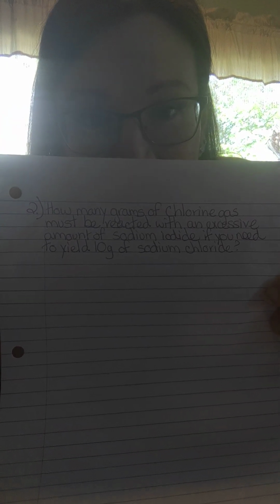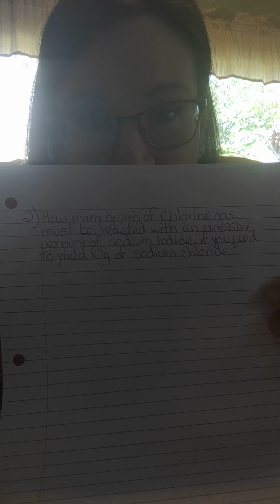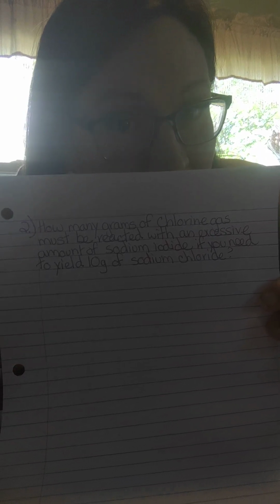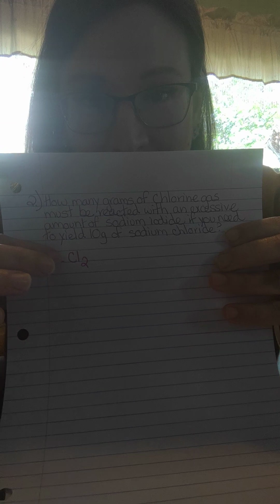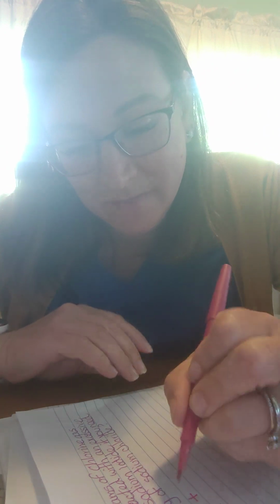All right, so again, the first thing that we need to figure out is what elements or molecules we have in the problem, and then also what type of reaction we have so we know what products we have. First thing in the problem, it says how many grams of chlorine gas. We know that chlorine is one of the diatomic molecules because we need to memorize that. So you're going to write Cl2 as your first part of the chemical equation, and then plus, because that's how you write the chemical equation.